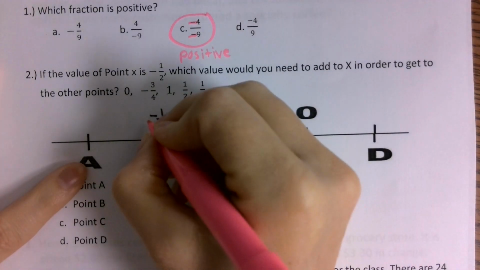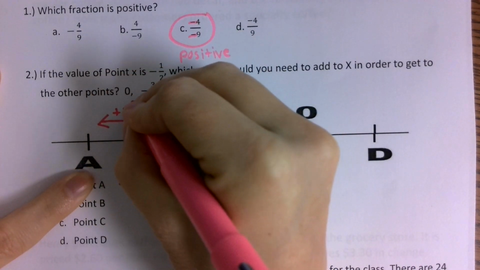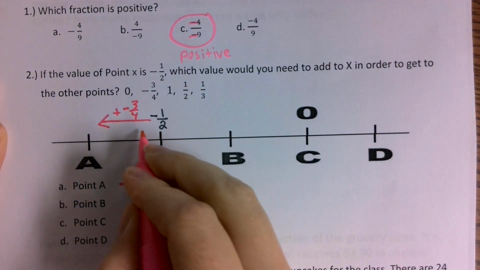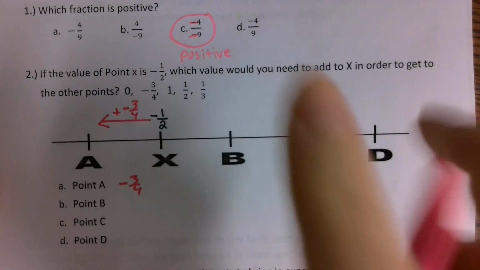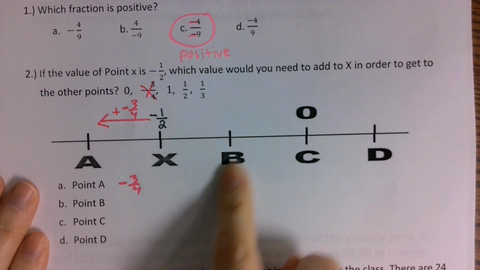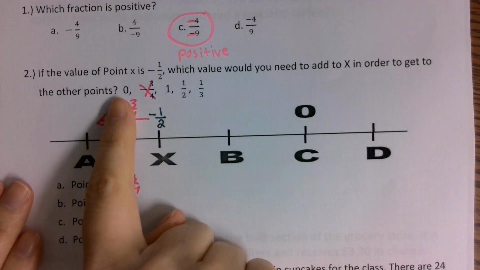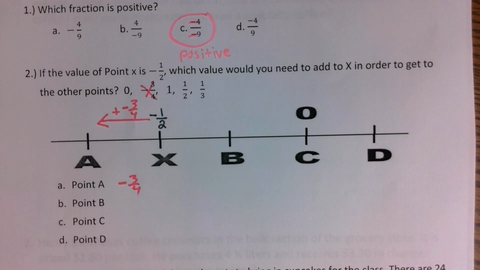Okay? So this I can add. If I add a negative 3/4, it's going to continue taking me in the lesser direction, right? So I use negative 3/4. What value might I add to take me to value B? Which one of these values do you think I can add to take me to value B?